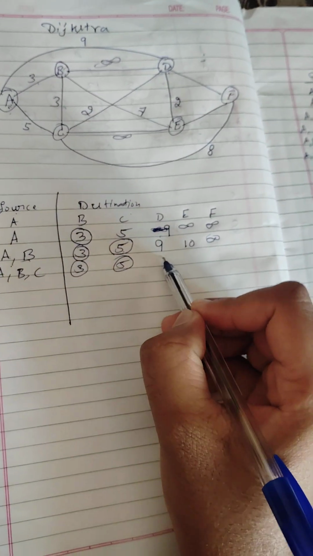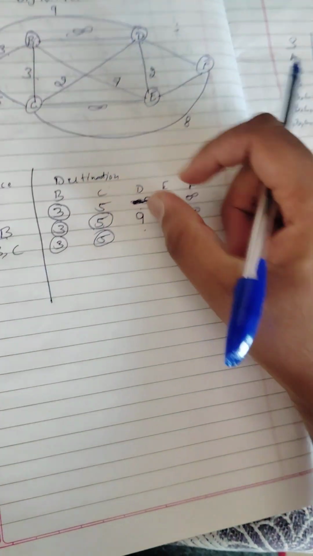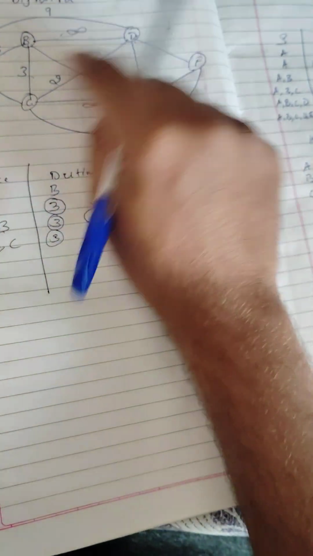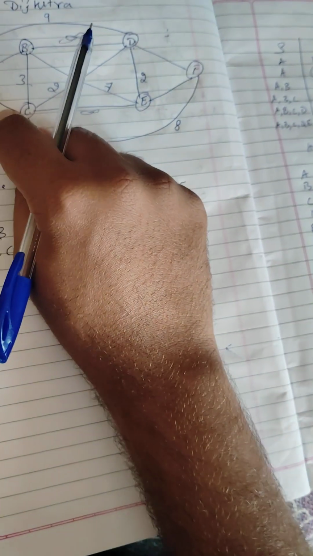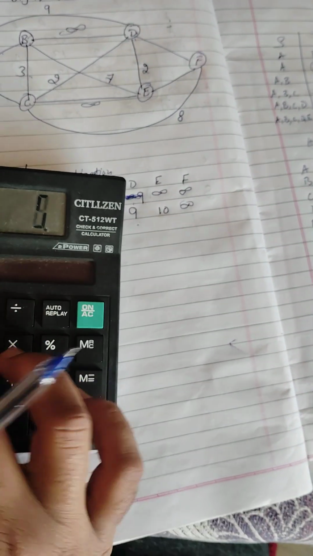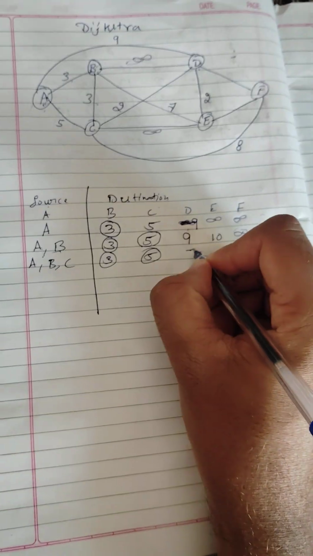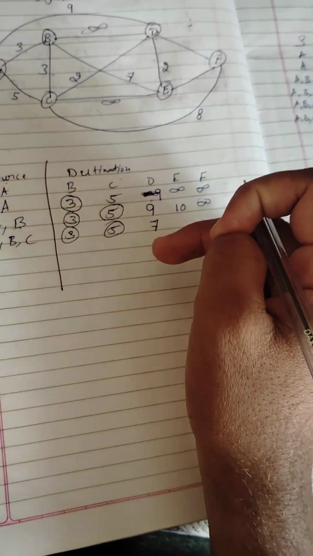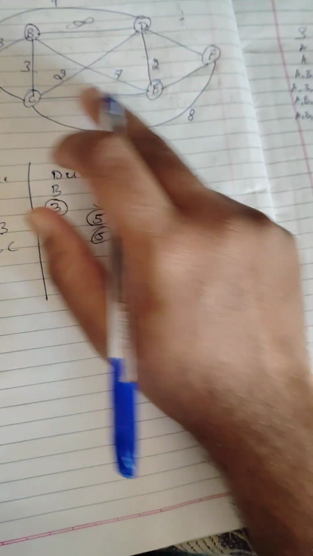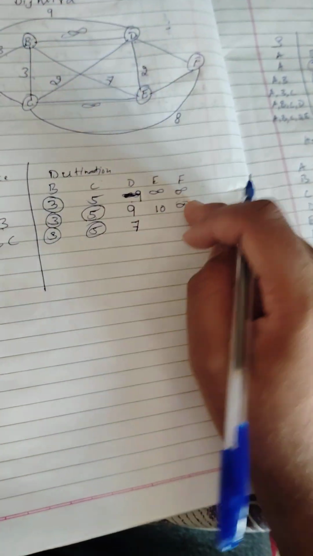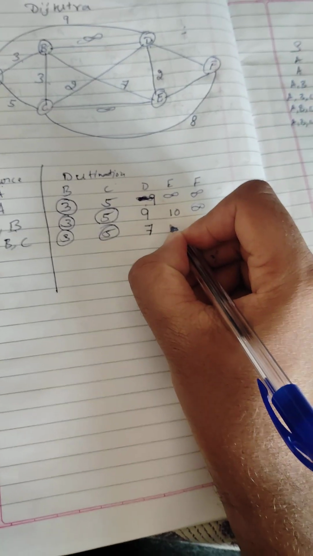Now we want to go to D. To go to D we have the possibility of A to D, which is 9. Now we can also go from A to C, which is 5, and C to D, so 5 plus 2 is 7. So we can go like that, and 7 is the minimum, so we take 7. Next is E. To go to E, we have already taken the 7 one, and this is the ultimate.